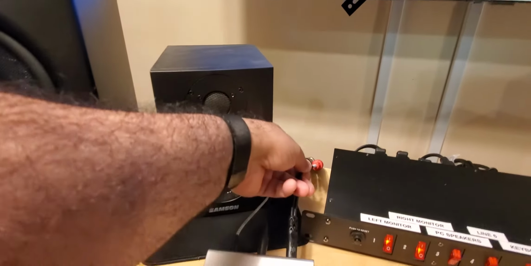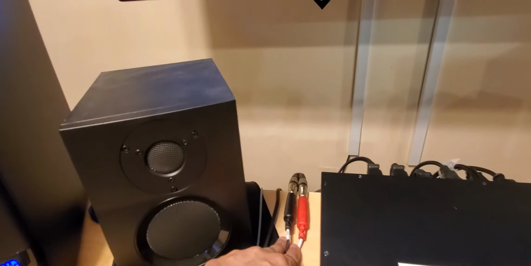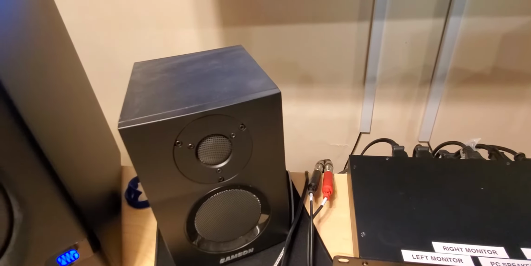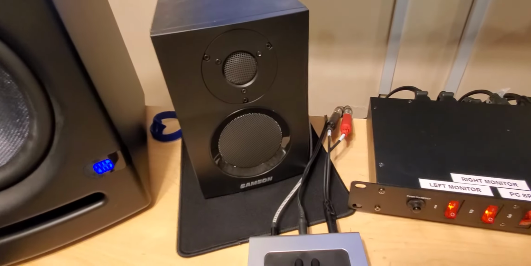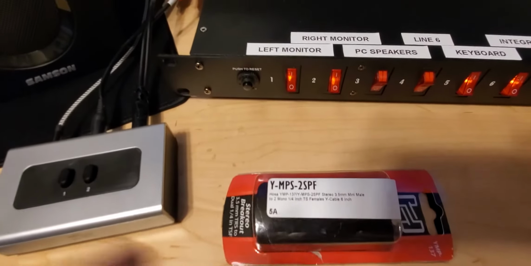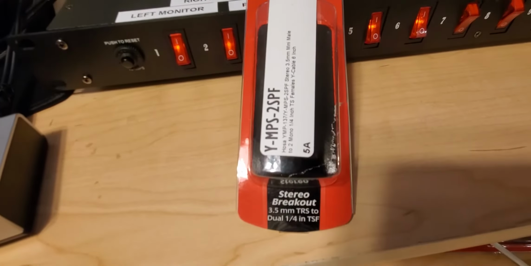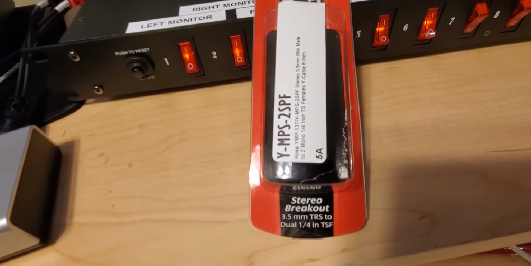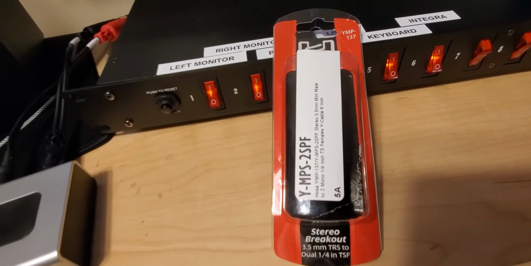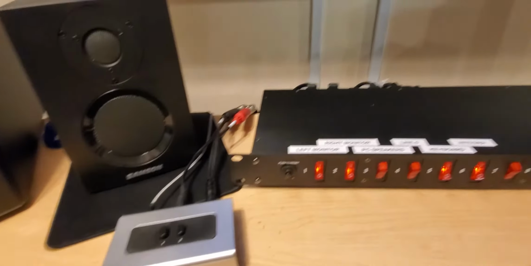And I have got a 2 1/4 inches going into what's called a stereo breakout cable. In case you're interested, this is it. You may have to do a search on the web for this guy. It's made by Hosa, and it's a YMPS 2SPF. This will do the trick for you.